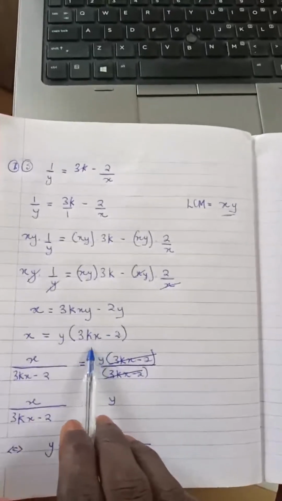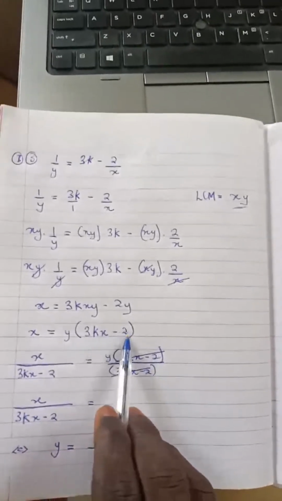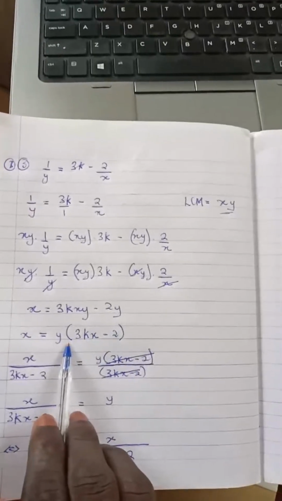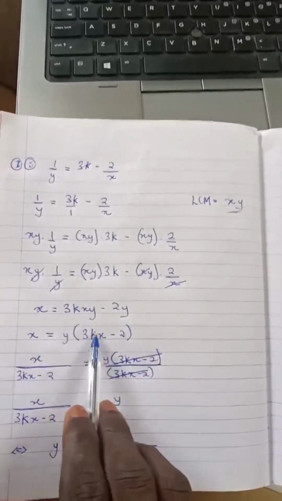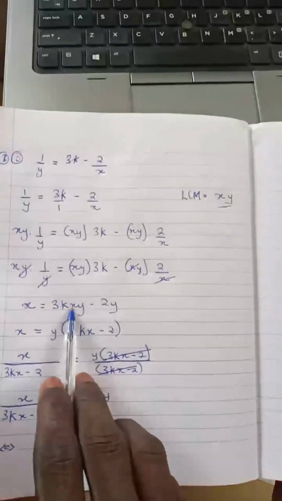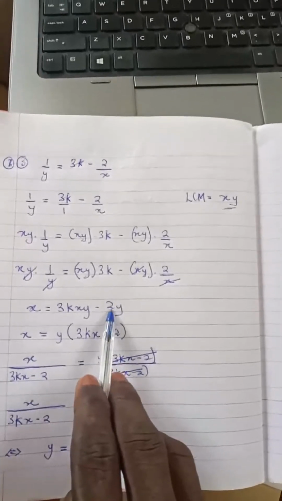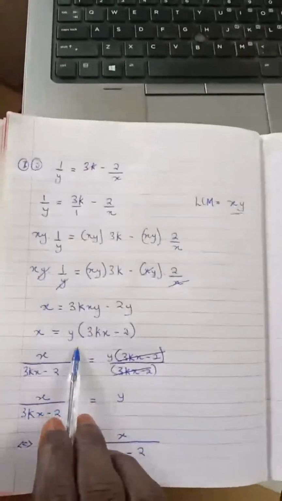So we have x(3kx minus 2). Again, you were having 2y here, and you factored y out. So we put this in a bracket because the y at the end will multiply this value to get this. And this same y again will multiply these two to get this, in order for the y to be the subject. That is what we are supposed to do.